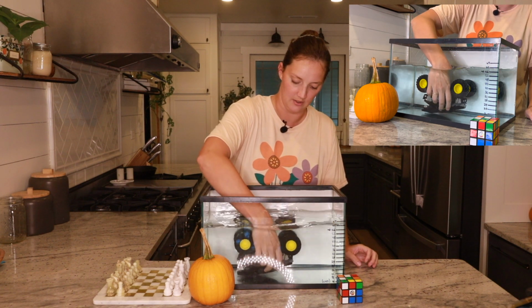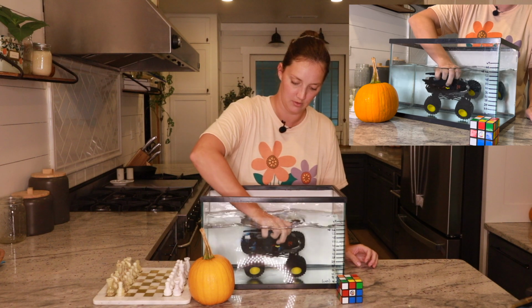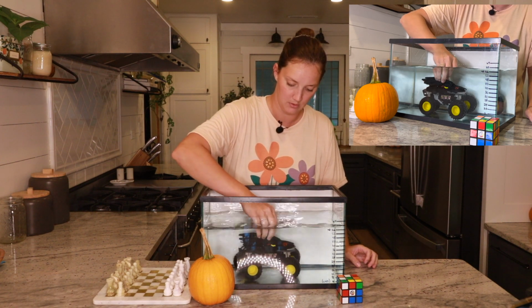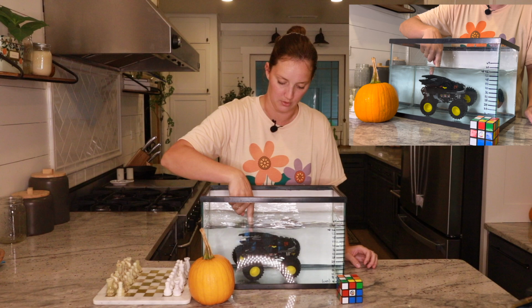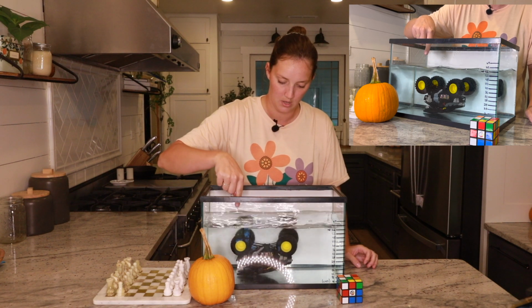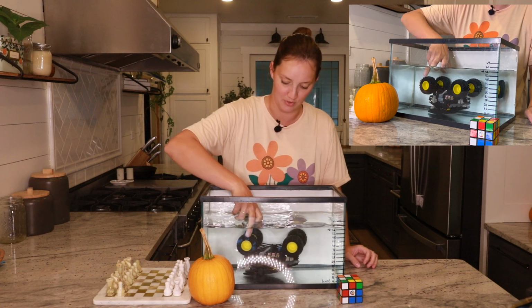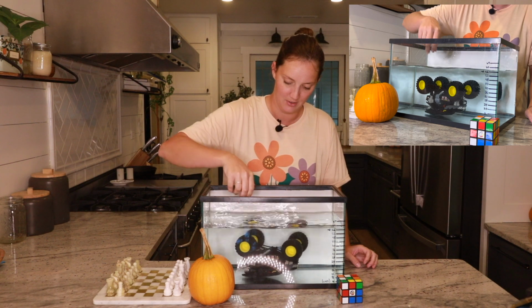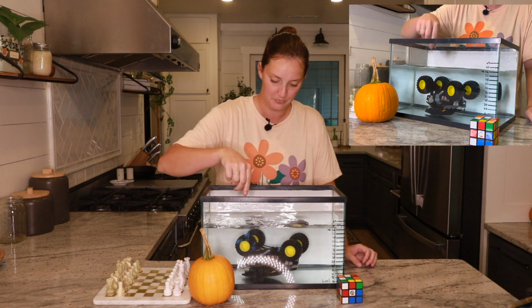So you got all these cavities kind of filled with water. He's still wanting to float a little bit. Whoa! These tires must be filled with air and wanting to float a little bit.